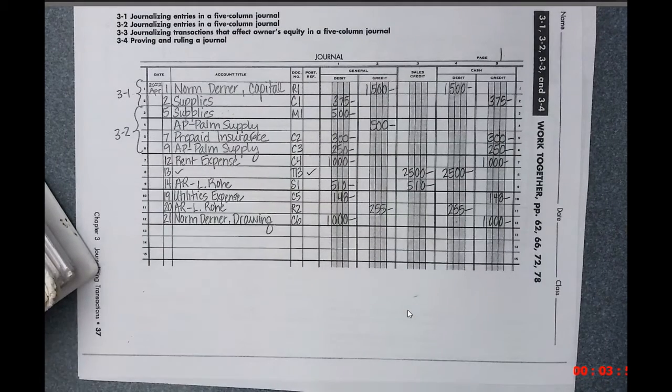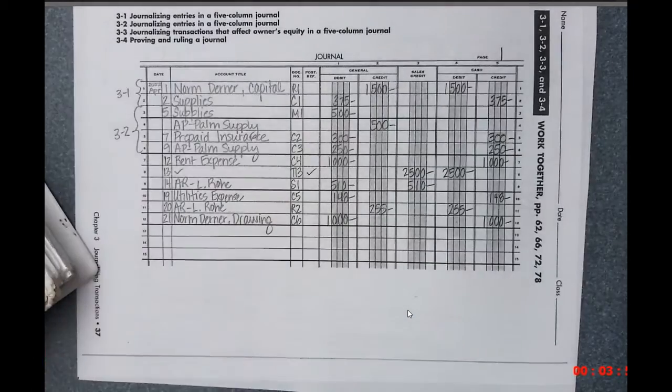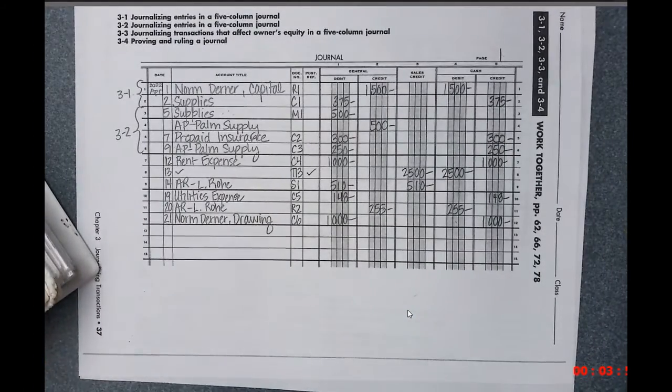In your textbooks, it's on page 78. We have 4 transactions. It says that you're going to journalize the transactions for the 23rd and 27th, and then we're going to prove and rule page 1, and then we'll continue on to page 2.